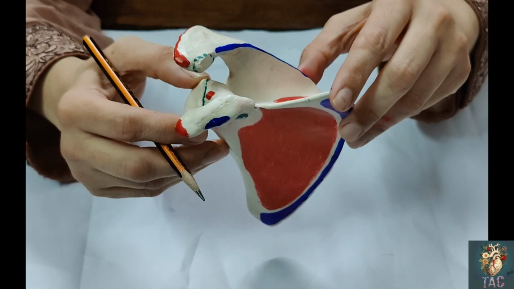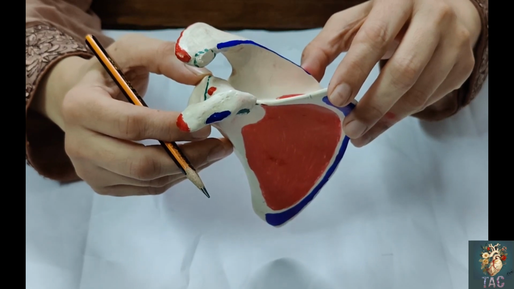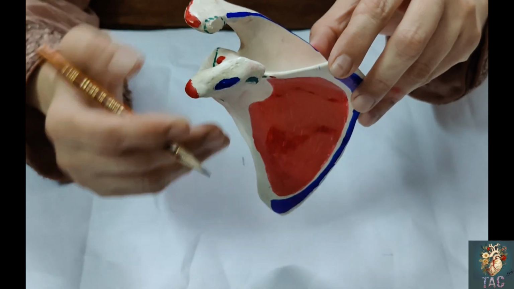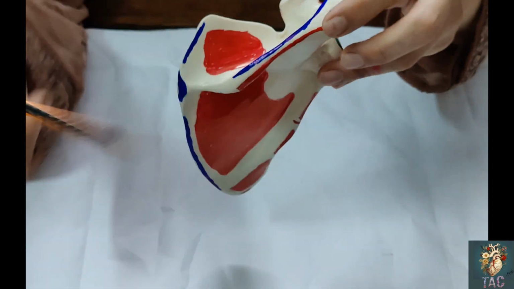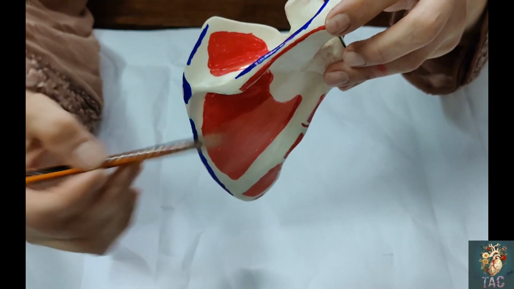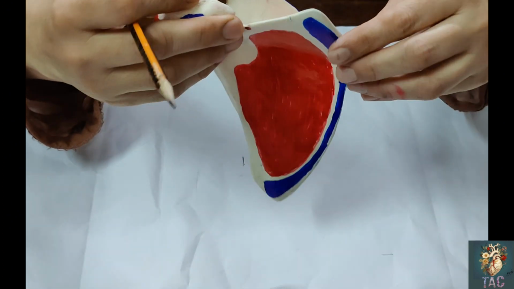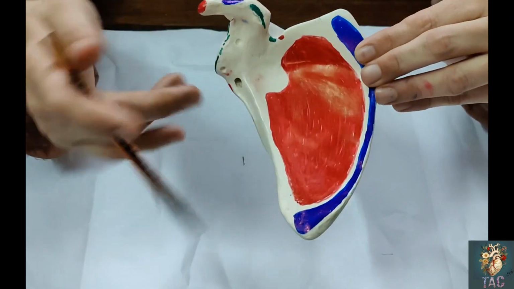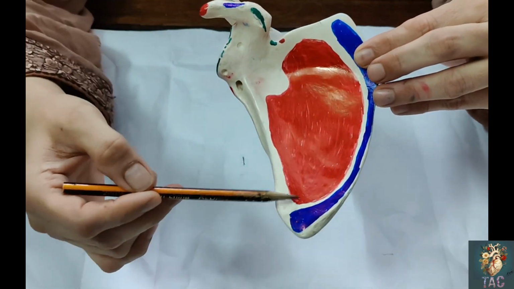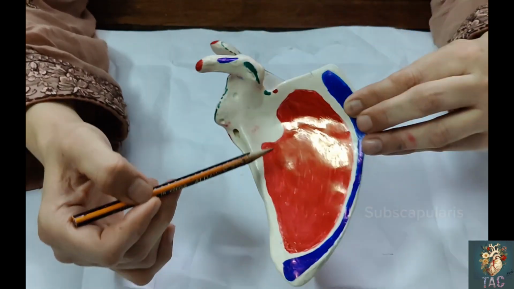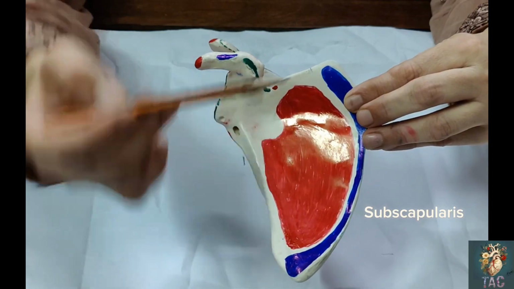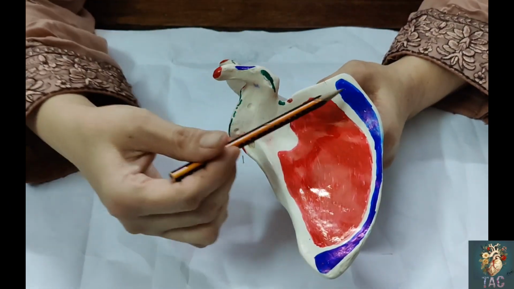Now we are going to discuss the different muscles attached to the scapula bone. This one is the anterior or the costal surface of the scapula, and here is the posterior or the dorsal surface of the scapula. First we will see the attachment of different muscles on the costal surface. Here you can say this is the subscapular fossa, and the medial two-thirds of the subscapular fossa gives origin to the subscapularis muscle.